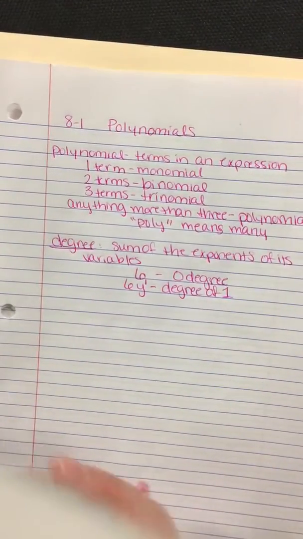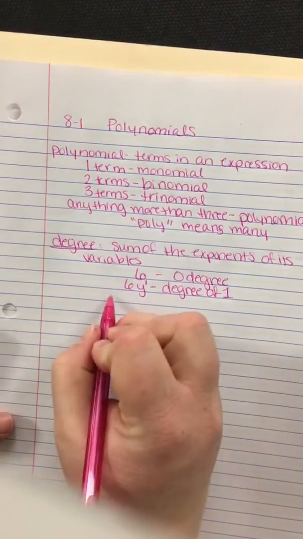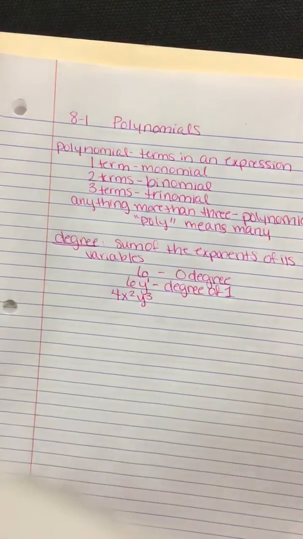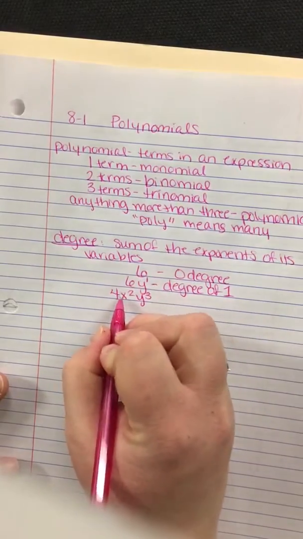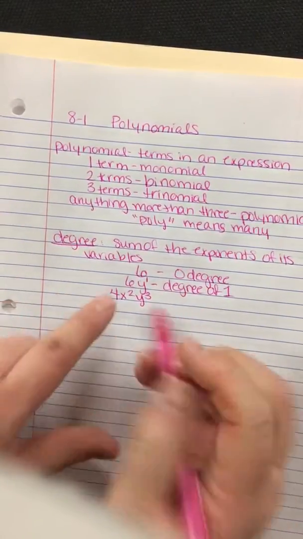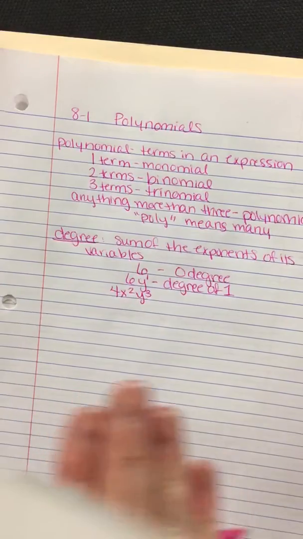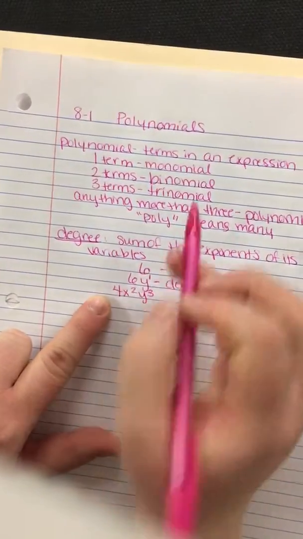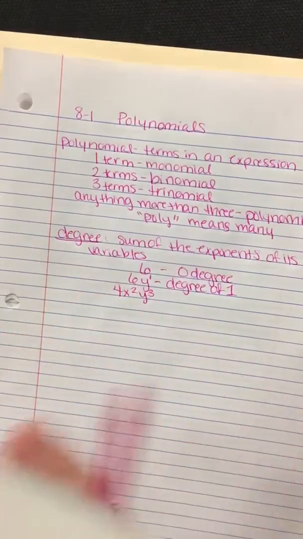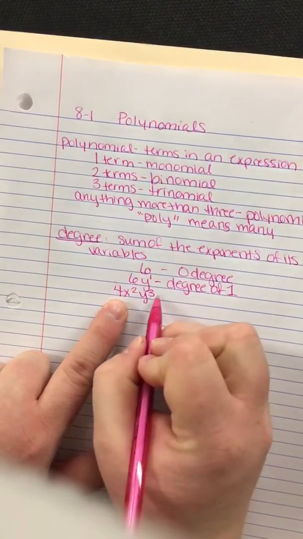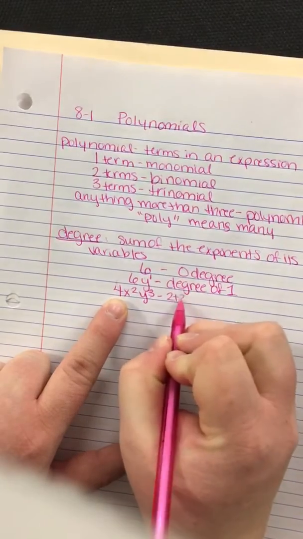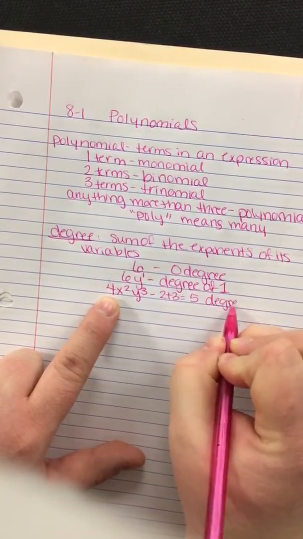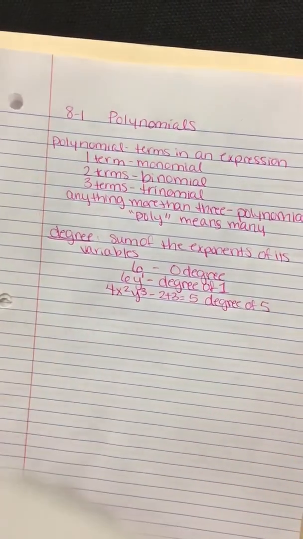Okay, let's take another group of things. Let's say we had 4x squared y to the third. Okay, I take into account that whole term. The whole term is this entire thing because that's what's separated by plus or minus signs, or just a group of things. This would be a monomial because it's only one term, it's only one group of things. You have to add your exponents. So this would be 2 plus 3, which would give you 5. So this is a degree of 5.